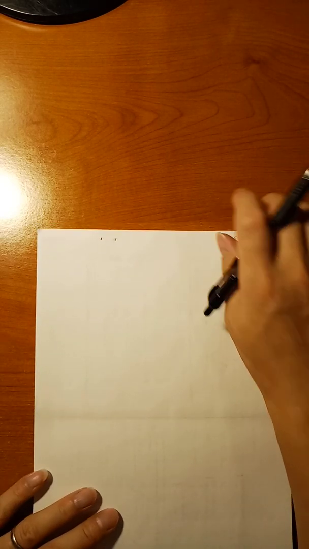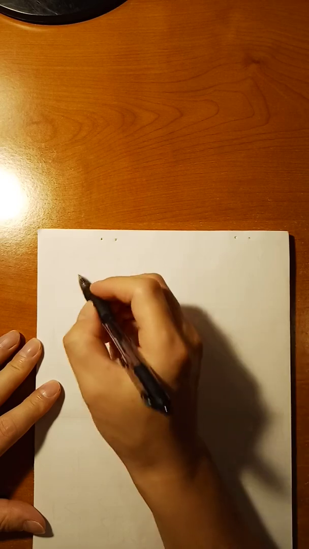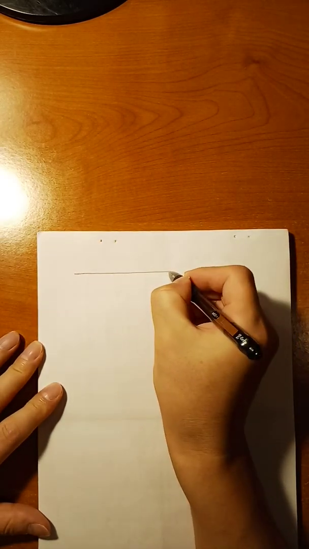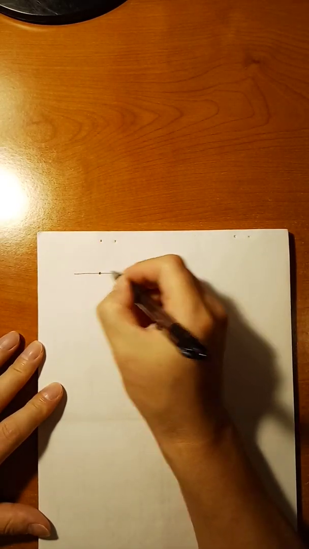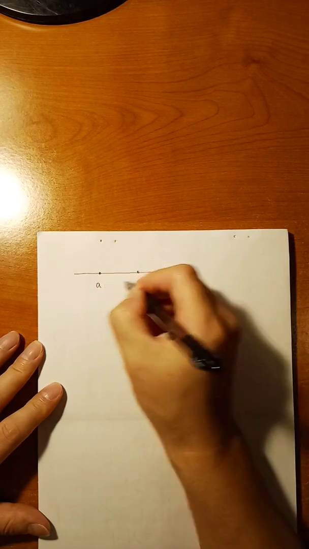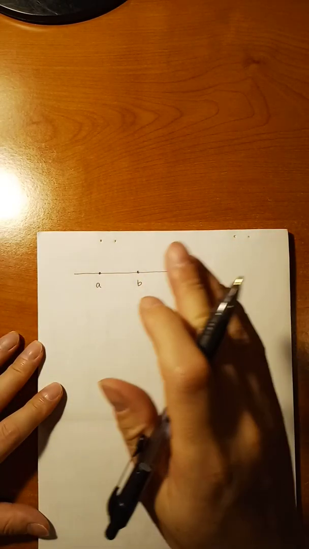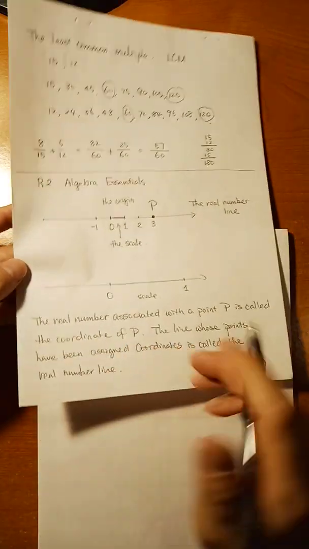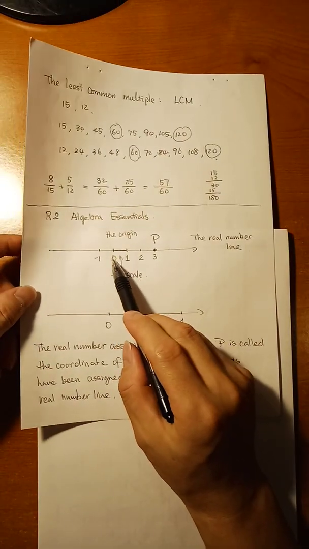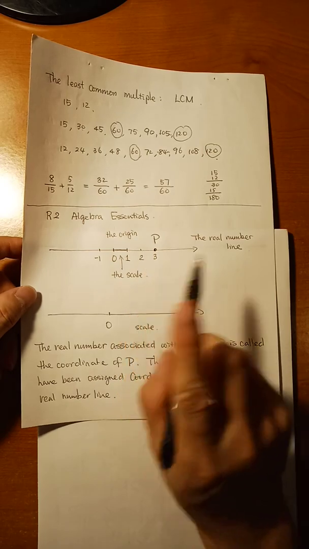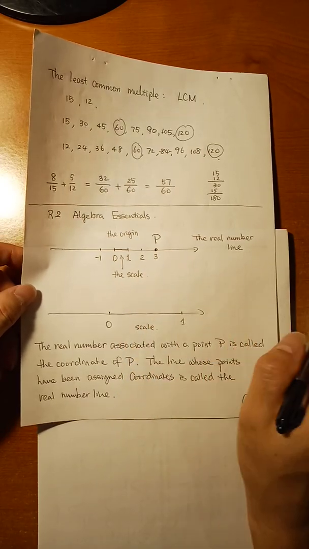Okay, so on this number line, we can label something. For example, if we have a number line, remember we already said that our right side is positive, left side is negative, and from this design of the number line, we see that it's 0, 1, 2, 3, 4. If you go to the right, the number increases.